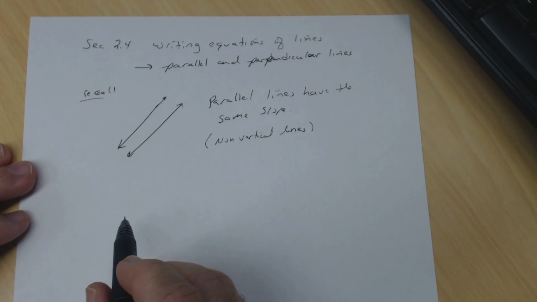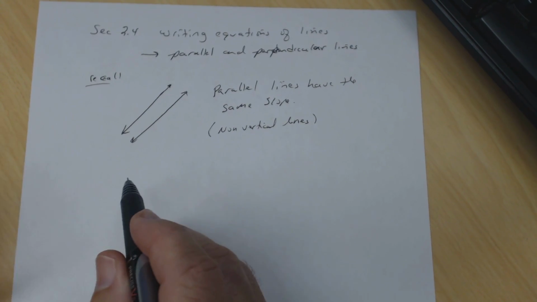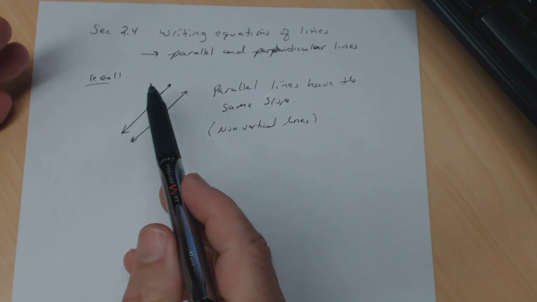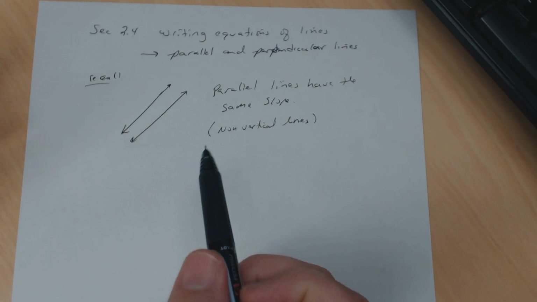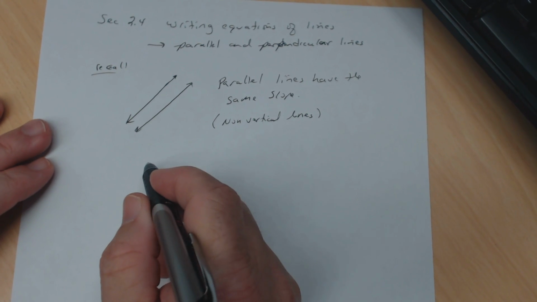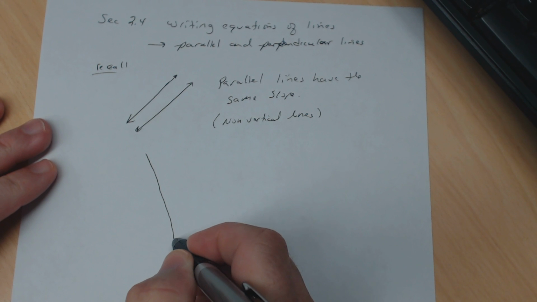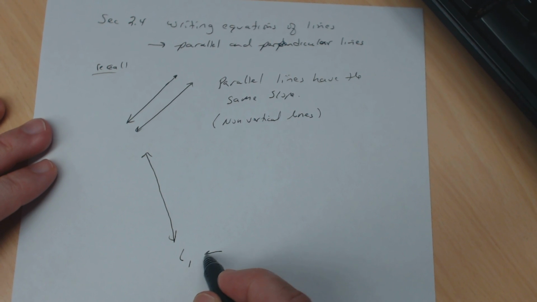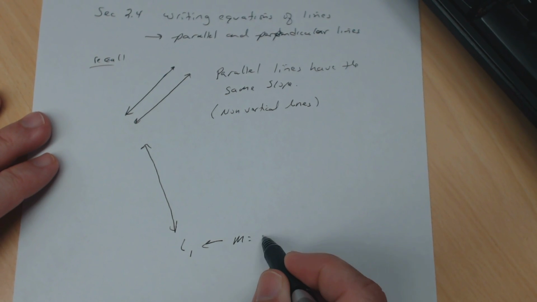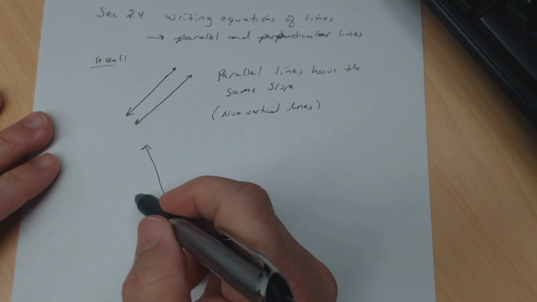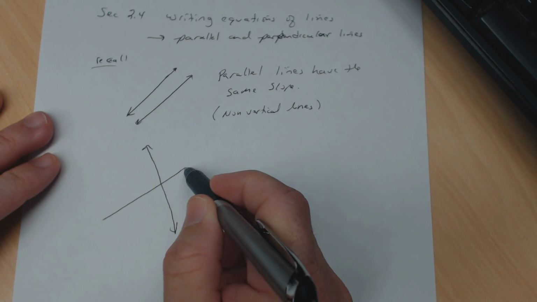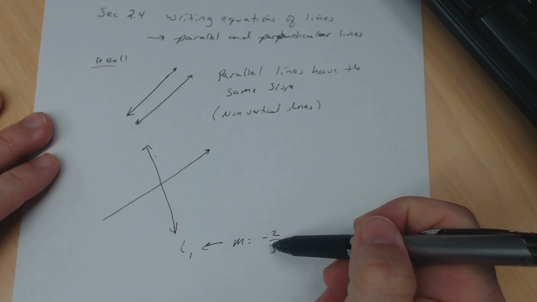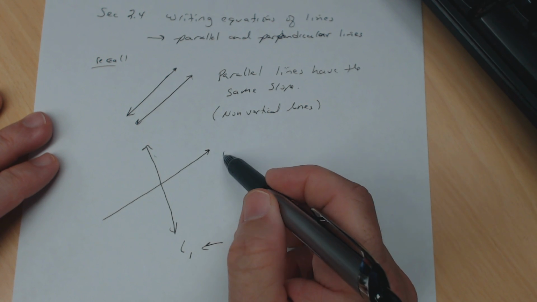Okay, now the other thing is perpendicular. So parallel is easy to remember. You can even visualize that they have the same slope, the same tilt here. So if you have two lines that are perpendicular to each other, so let's say we have this line here, I'm going to call L1, and let's say the slope of this line is negative 2/3. All right, and then we have another line that intersects it. Now notice this line's falling, so the slope is negative. This line is rising, so the slope's going to be positive.